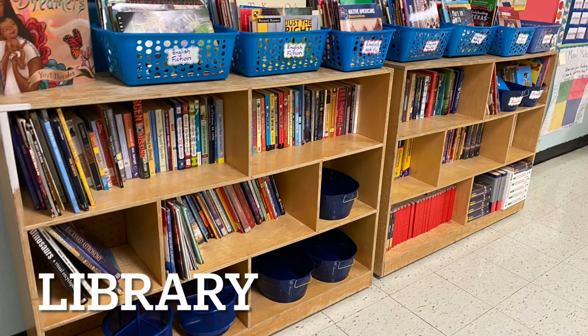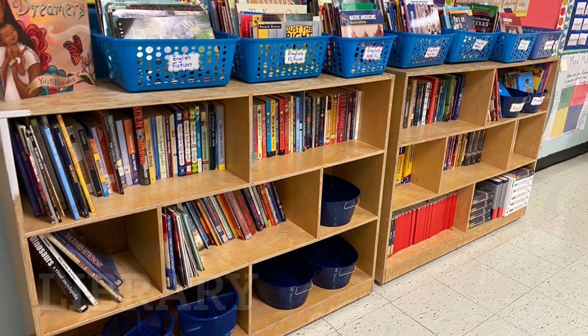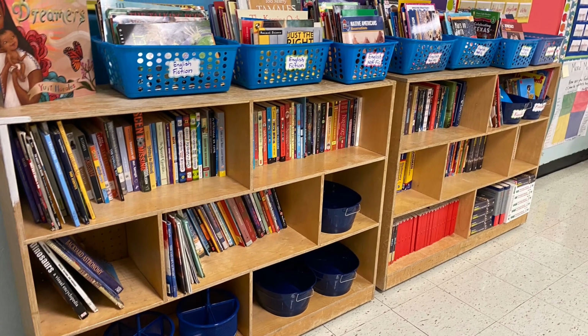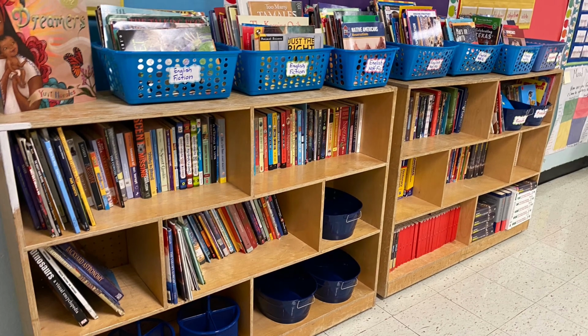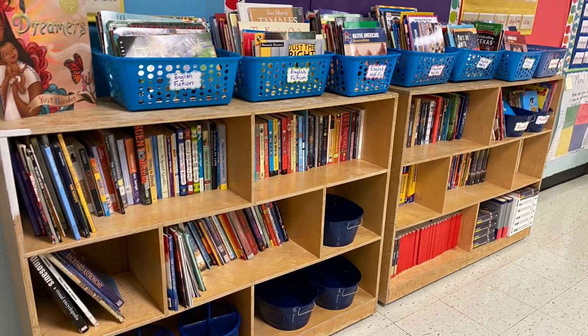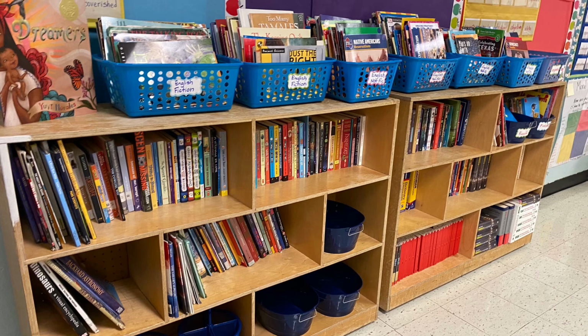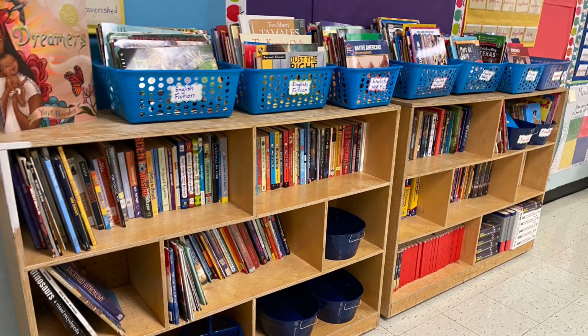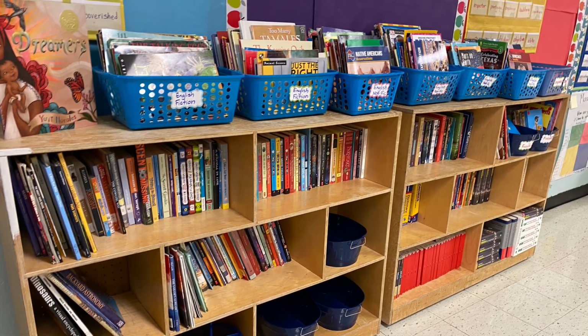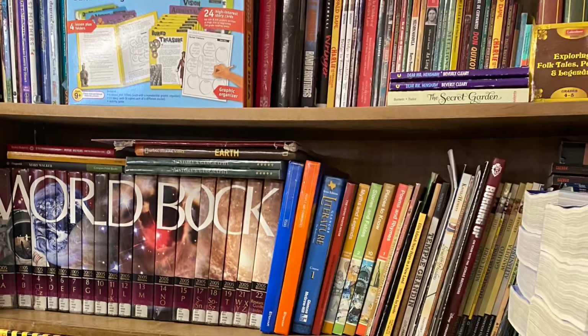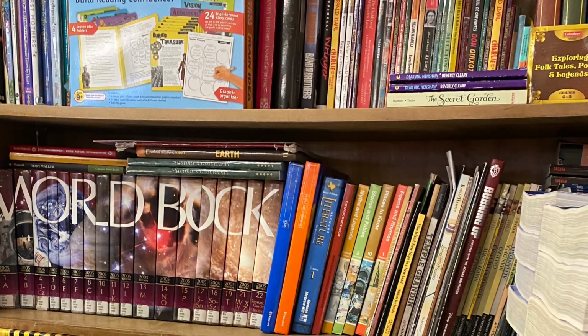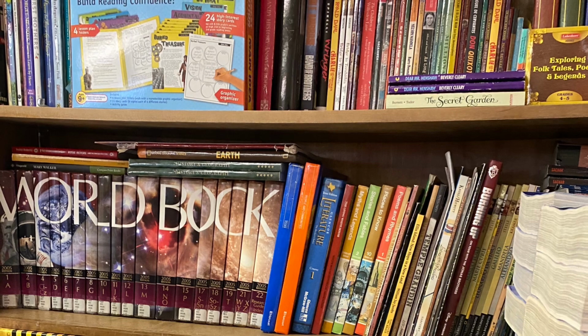This is my library area. Students are allowed to check out any books that they want. I have it organized by English, Spanish, fiction, nonfiction, and so on. Students actually go to the main library once a week, so this is just in case they need something to read when they're done early or so on. I have more books on the other side. They're welcome to borrow any of these books.